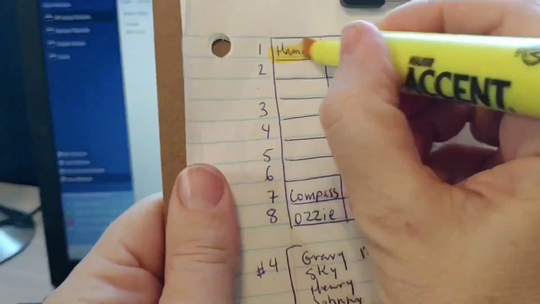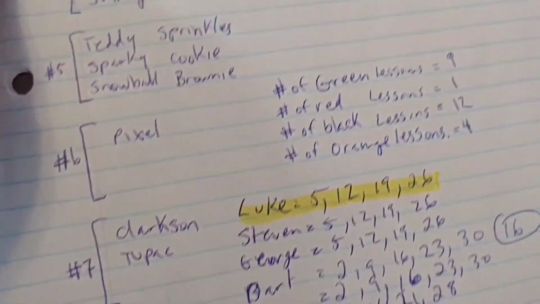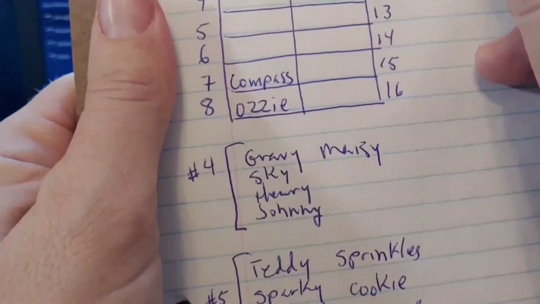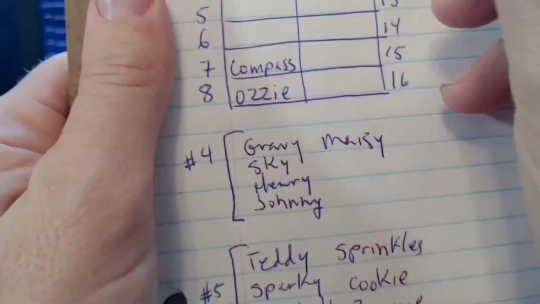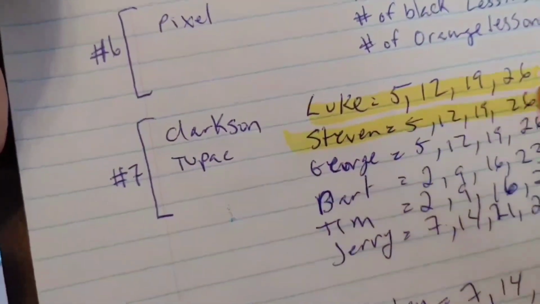Okay, so once I have created an invoice for somebody, I'm going to take my piece of paper and highlight the horse's name that I just invoiced, as well as their lessons that I've invoiced. So we created an invoice for Luke and Hammy, so that's good. And then Stephen and Marv, so I'm going to highlight Marv, and then Stephen's lessons.